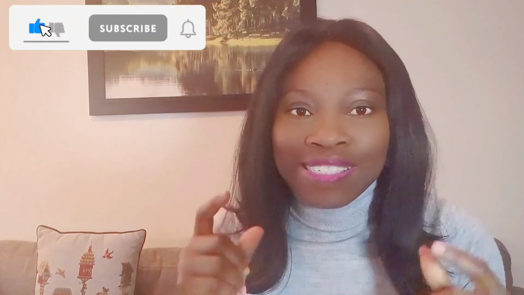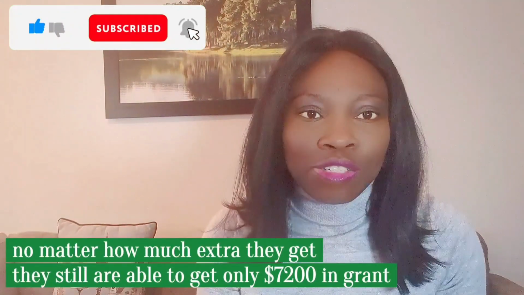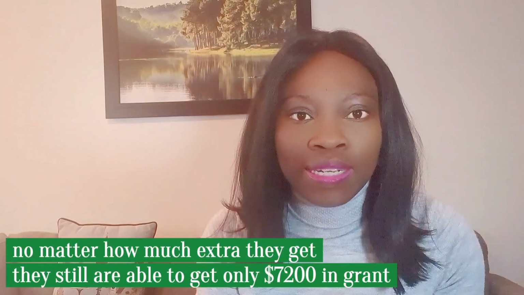Now, even though lower income families can actually earn more in grants, they still don't get more than the $7,200 limit for each child. No matter how much extra they get, they still are able to get only $7,200 in grants. But the only thing is that they are able to get it faster. And of course, they have more time to invest that money than someone who was not in that income bracket. That is the advantage for lower income families.